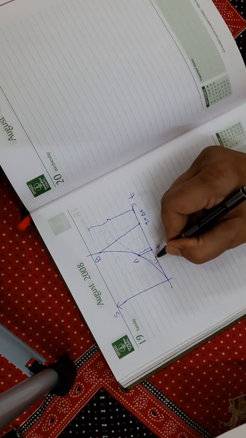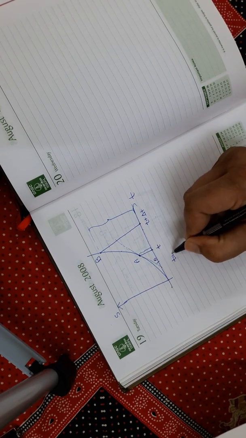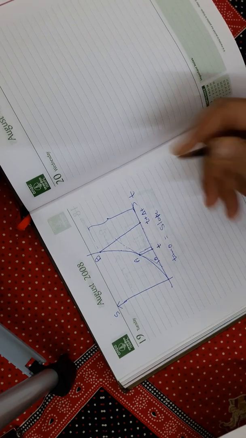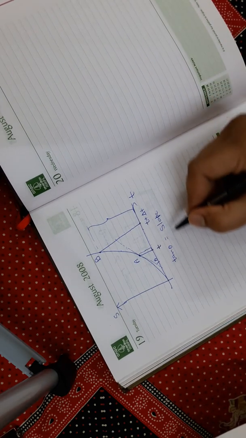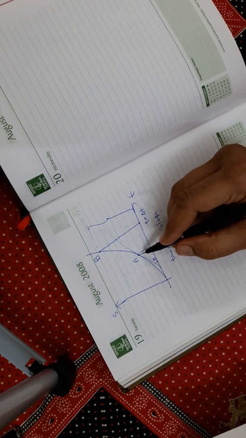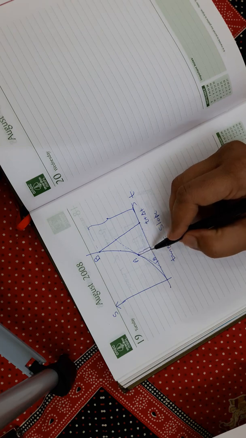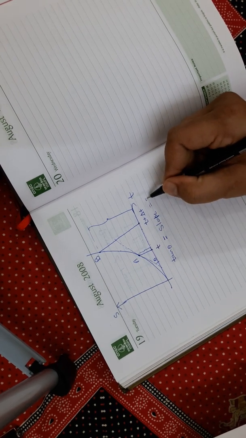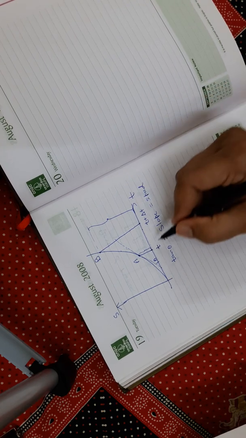The slope, that is tan theta, will tell us the speed at time t. The value of tan theta gives the speed at instant t.